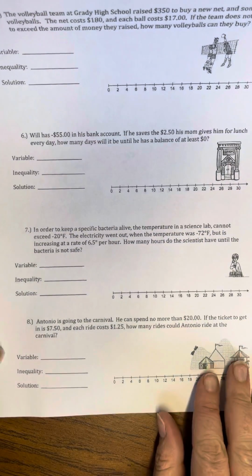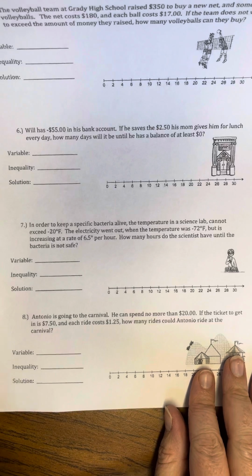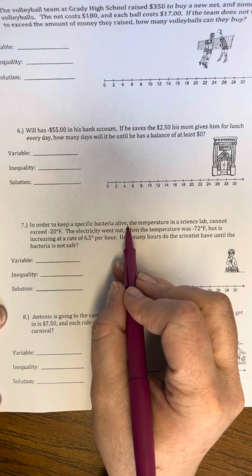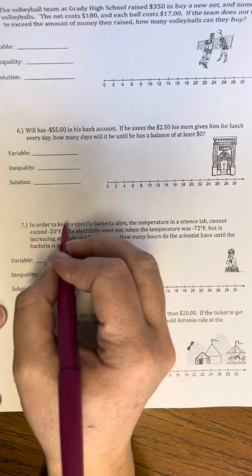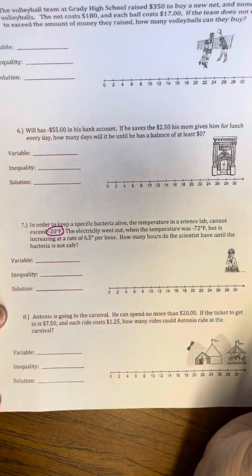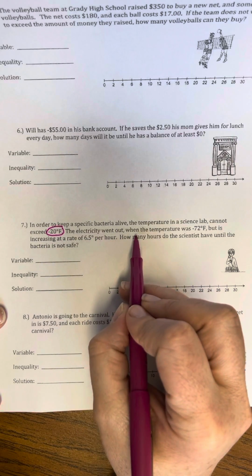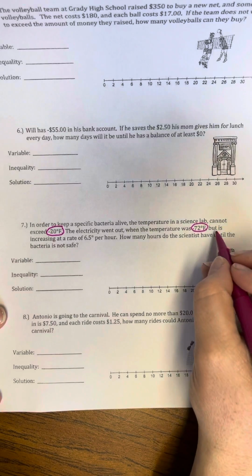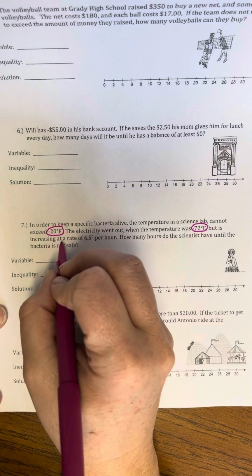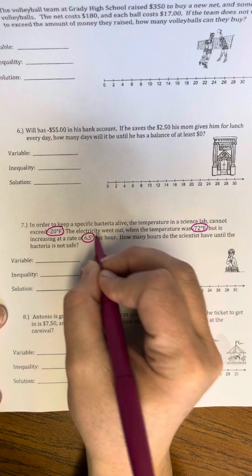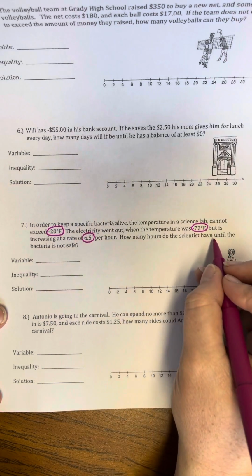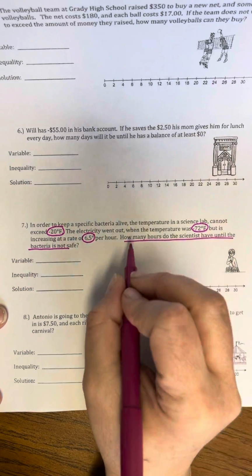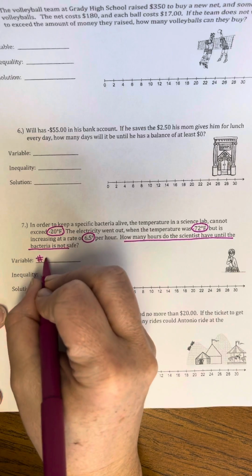All right, and the last one we're going to talk about is number 7. Number 7 reads, in order to keep specific bacteria alive, the temperature in a science lab cannot exceed negative 20 degrees. The electricity went out when the temperature was negative 72 degrees Fahrenheit, but is increasing at a rate of 6.5 degrees per hour. How many hours do scientists have until the bacteria is not safe? All right, what don't we know? Number of hours again.